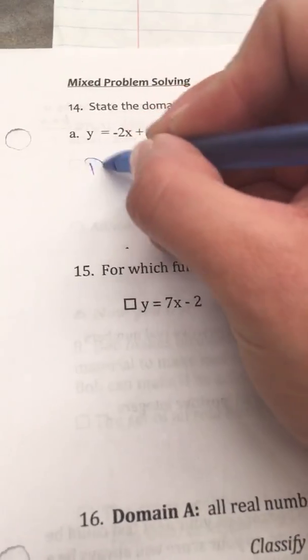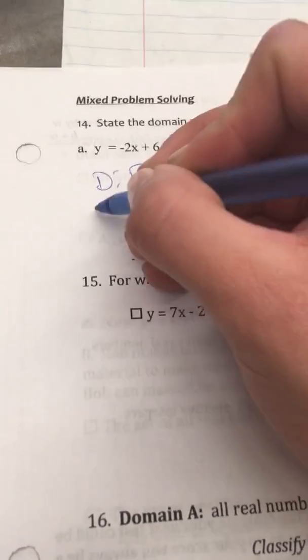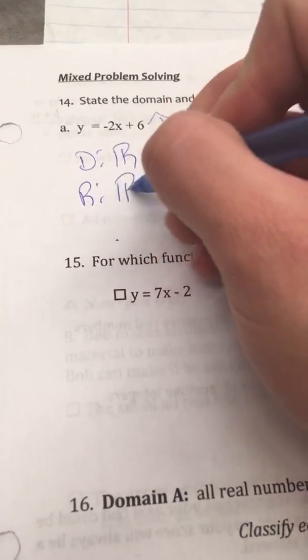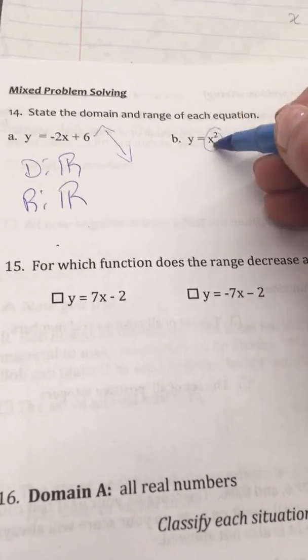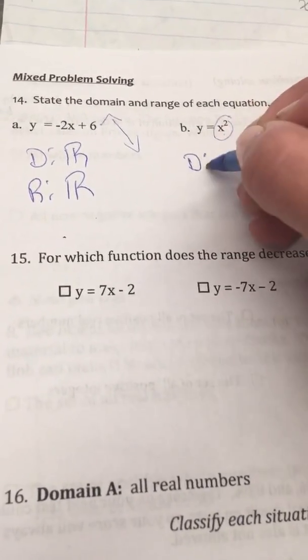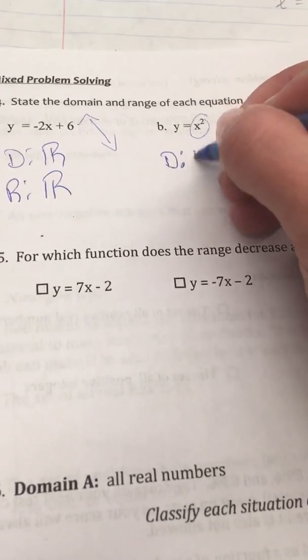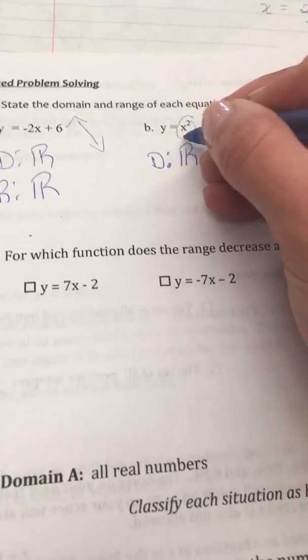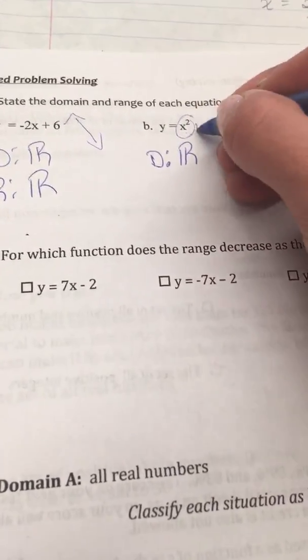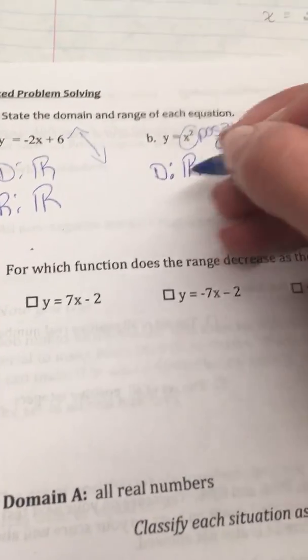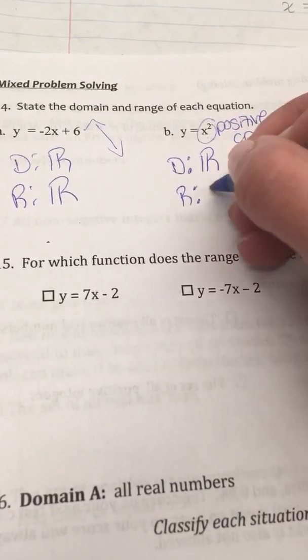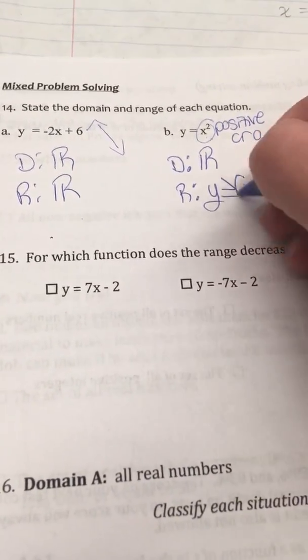So domain is all real numbers, x can be anything. Range is all real numbers. This one has an x squared, so you can square any number. You could square a positive, you could square a negative, you could square 0. So domain is all real numbers. However, your output, anything squared, will always be positive or 0. So your range has to be y is greater than or equal to 0.